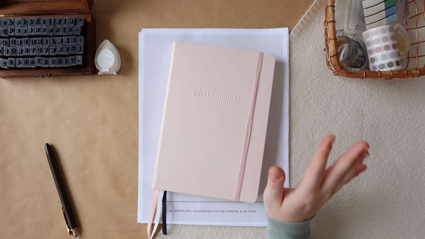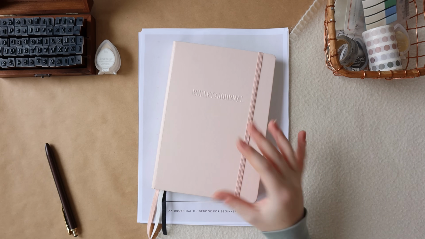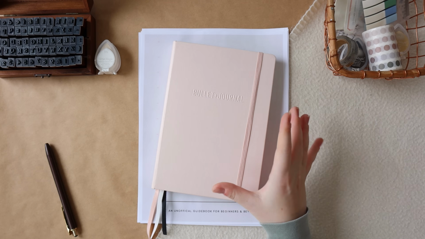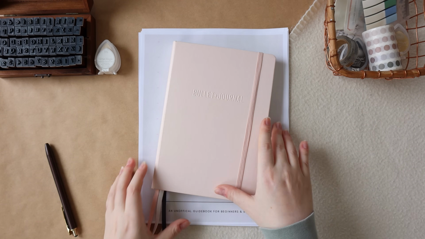So today we are going to be migrating, and I'm going to be taking you guys through my entire migration process, all the steps I go through, and how exactly I am planning and prepping for my 2022 bullet journal.